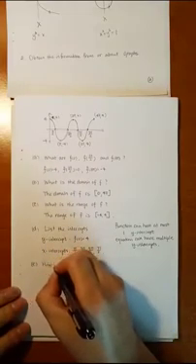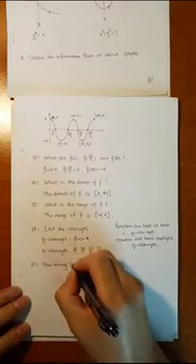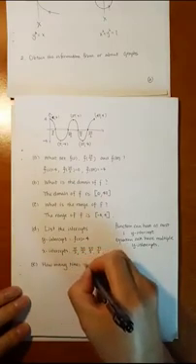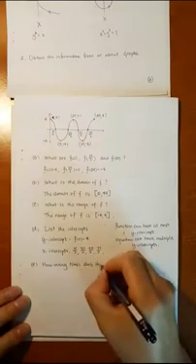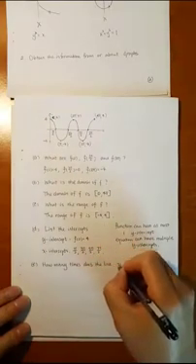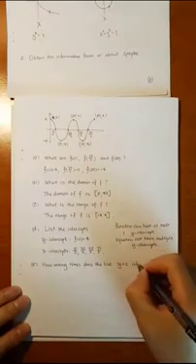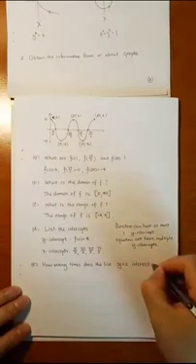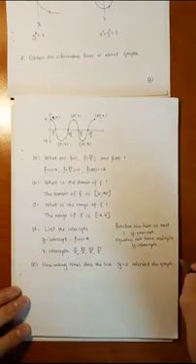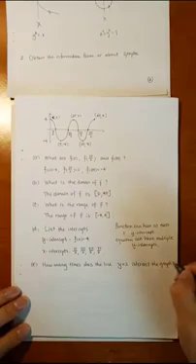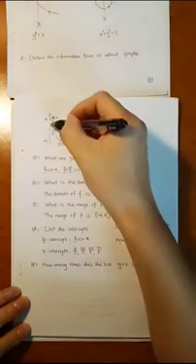Question E. How many times does the line y equal to 2 intersect the graph? Well, where is y equal to 2? y equal to 2 is here.